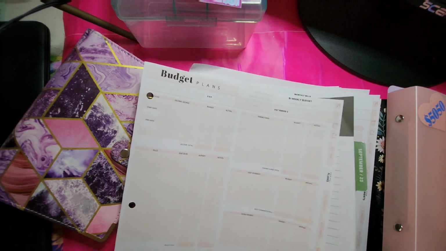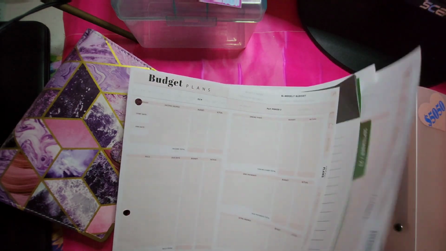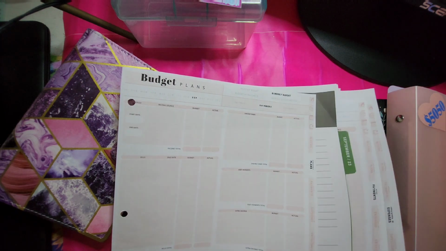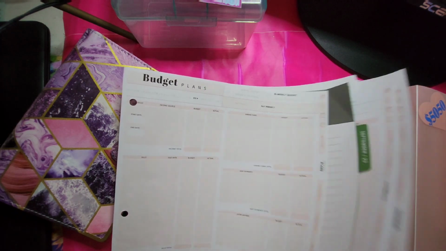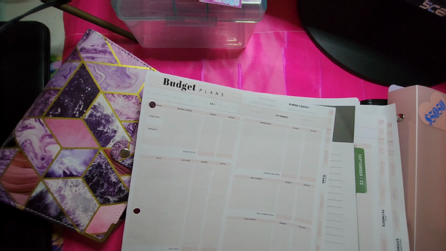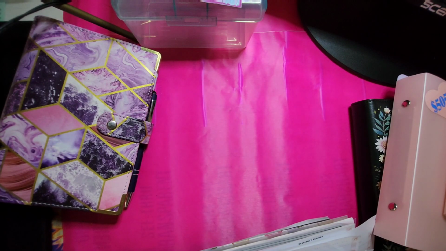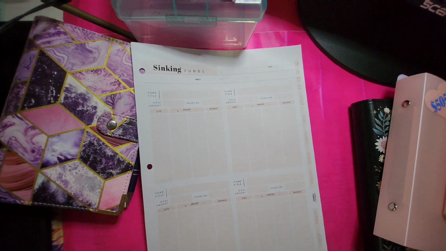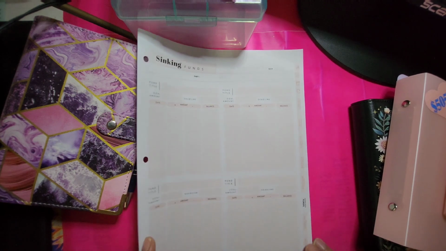So no, that's not it. It's somewhere here. Let me see which one it is. Oh, here it is. Alright. So on this one it has where you label each fund title.